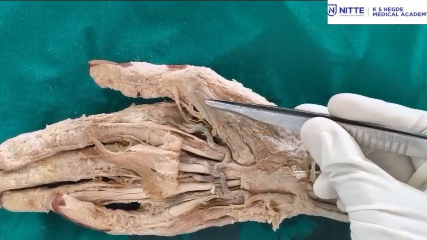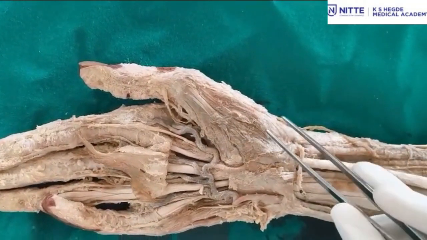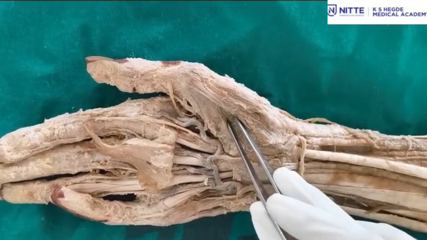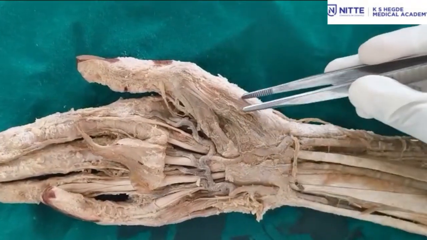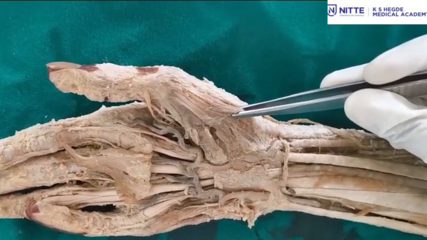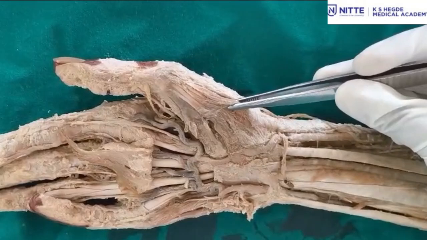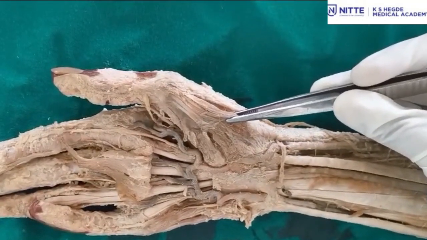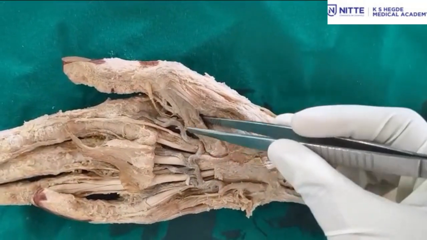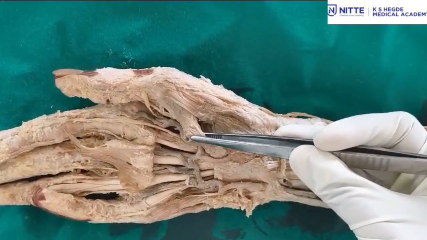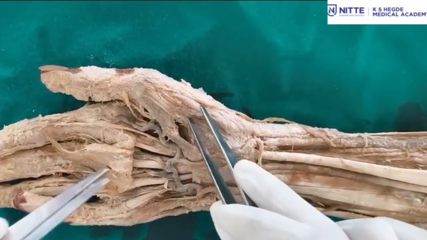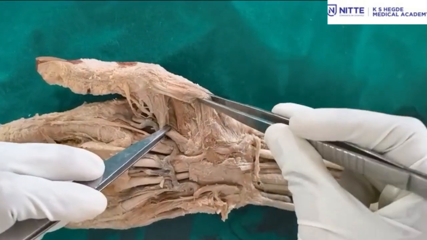The thenar muscle consists of three short muscles, that is abductor pollicis brevis. So this muscle is the lateral most muscle. This is abductor pollicis brevis. Next, medial to that, we have flexor pollicis brevis, and the last one is opponens pollicis.